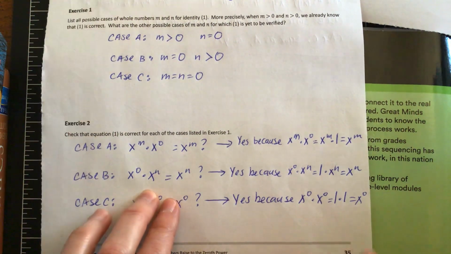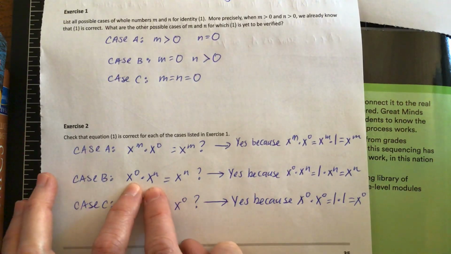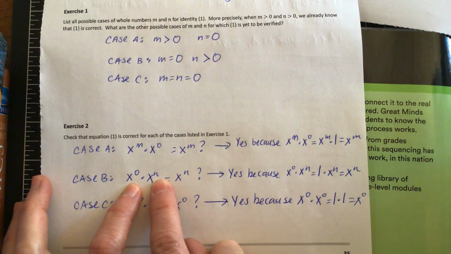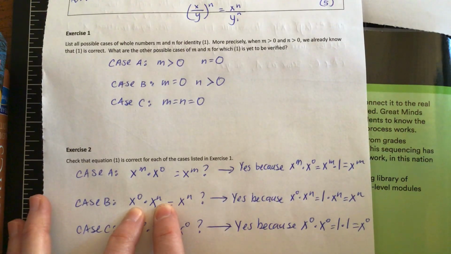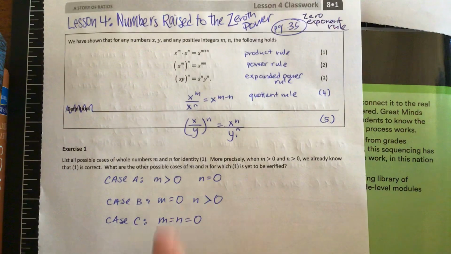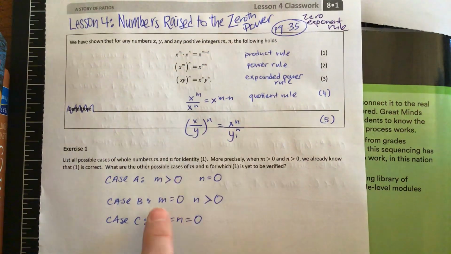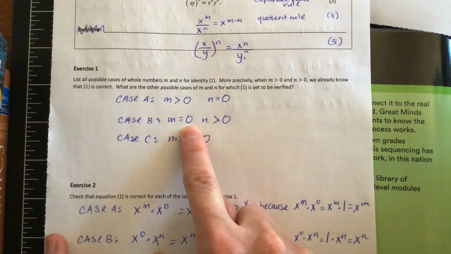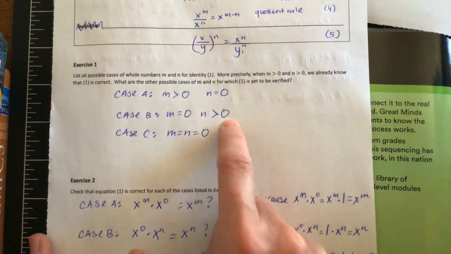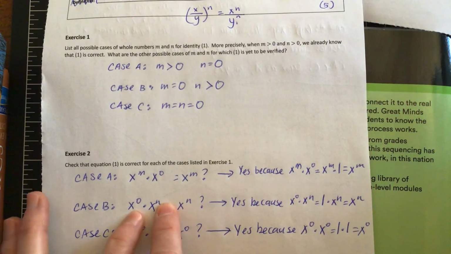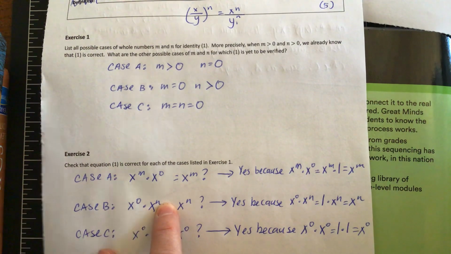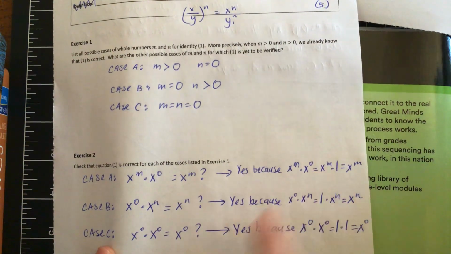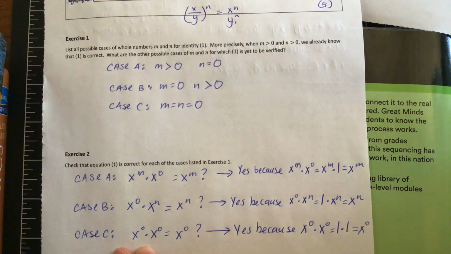Okay, case B. So we have x to the 0 times x to the n, and I'm using this, but I'm replacing it with these. So now m is 0 and n is greater than 0. So that's x to the n, but now m is 0. And so it will work for the same reason as that worked.